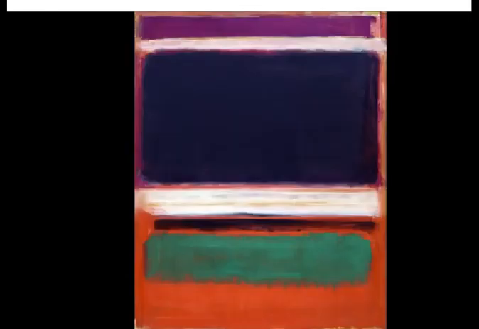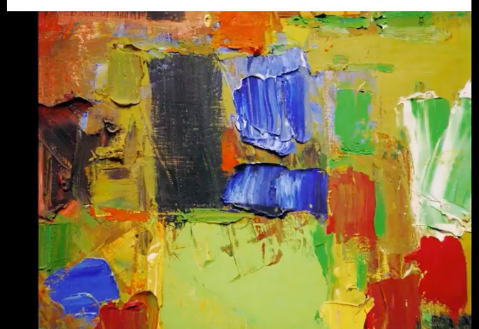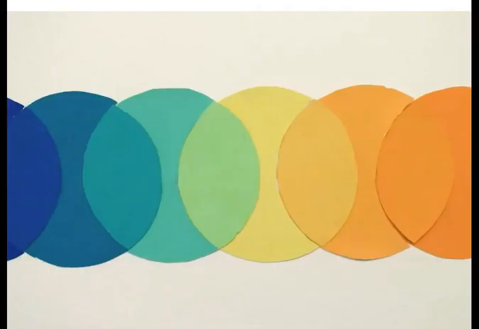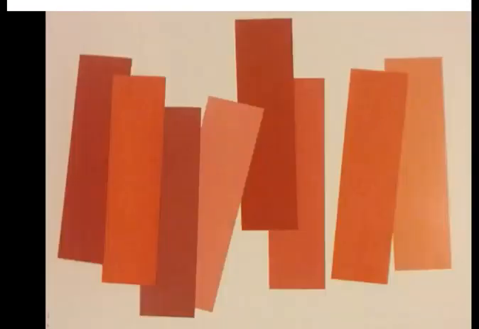Green, orange, and violet are the 3 secondary colors. They are created by mixing 2 of the primary colors together in equal amounts. When you mix a primary color with a secondary color, you get a tertiary color, such as red-orange, blue-green. Every individual color can be altered by changing its value through tinting, shading, and toning.